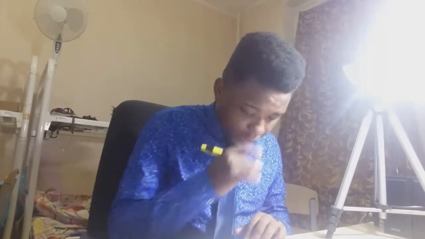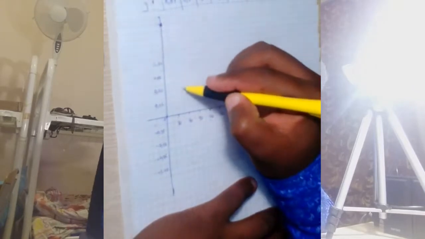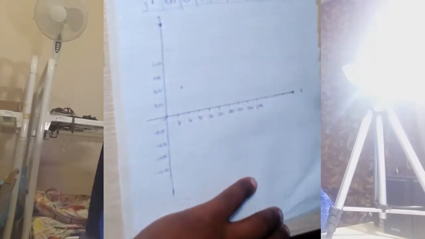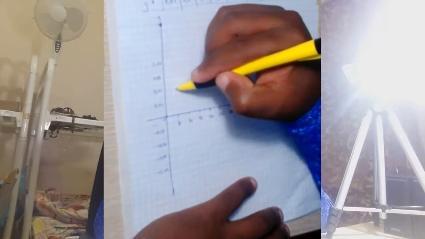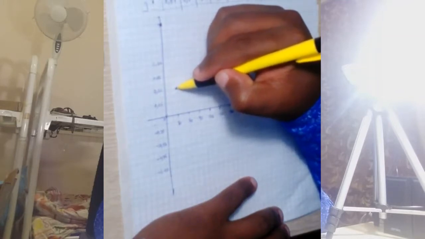So beginning with the function y is equal to sine x, when x equal to 0, I have y equal to 0. And when x equal to 30, I have y equal to 0.5. This is the point 0.5, not this one, this is the point.